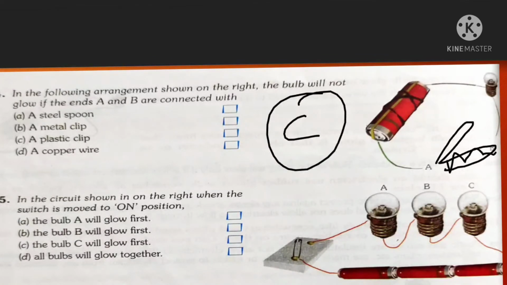Okay. Next one. In the circuit shown on the right side, when the switch is moved to on position, what will happen? Can you see the circuit? 3 bulbs are connected and 3 cells are there. One more question: can you tell me whether these are cells or a battery? It is known as a battery. Battery means when 2 or more cells are connected.